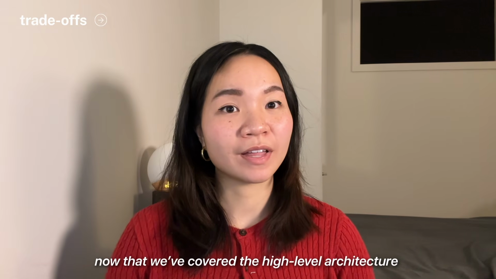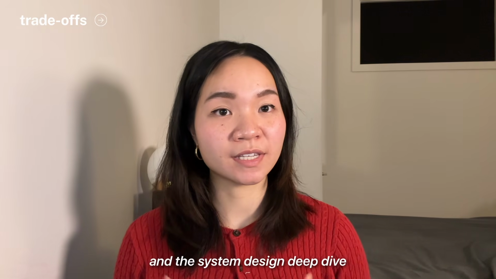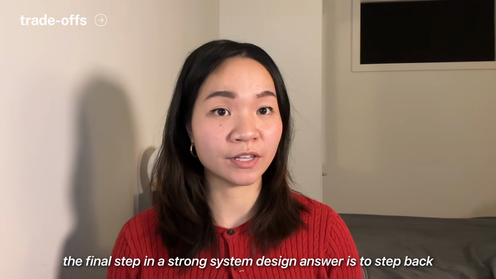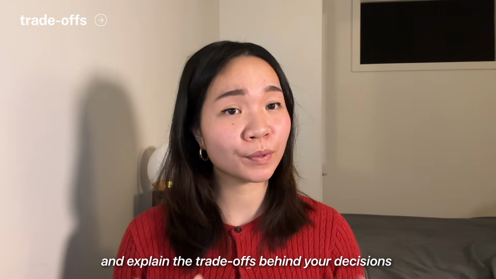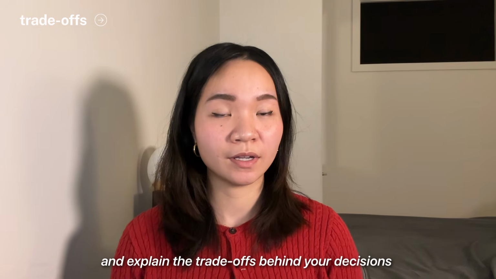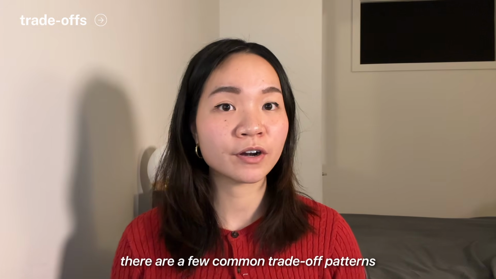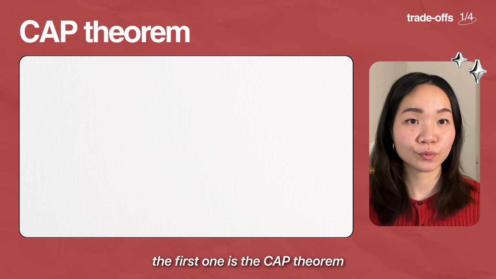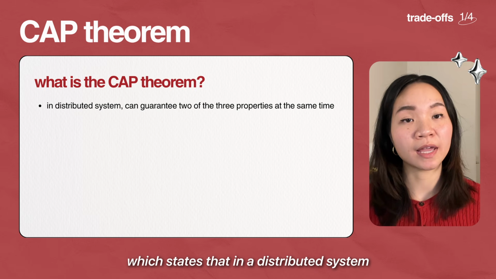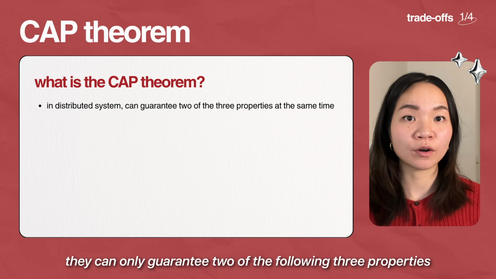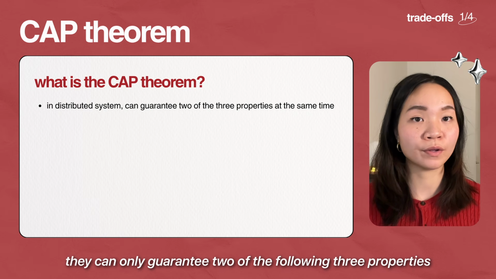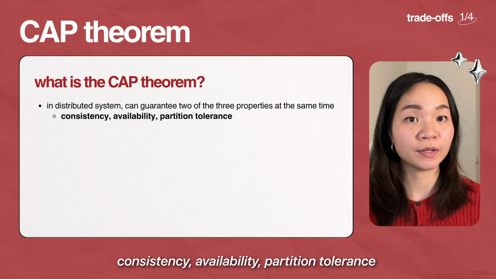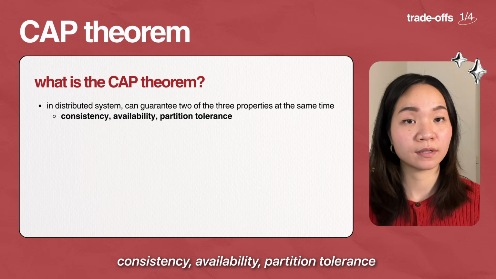Now that we've covered the high-level architecture and the system design deep dive, the final step in a strong system design answer is to step back and explain the trade-offs behind your decisions. There are a few common trade-off patterns that often come up in system design interviews. The first one is the CAP theorem, which states that in a distributed system, you can only guarantee two of the following three properties at the same time: consistency, availability, and partition tolerance.